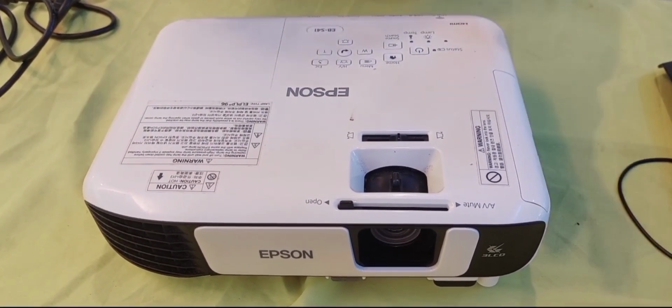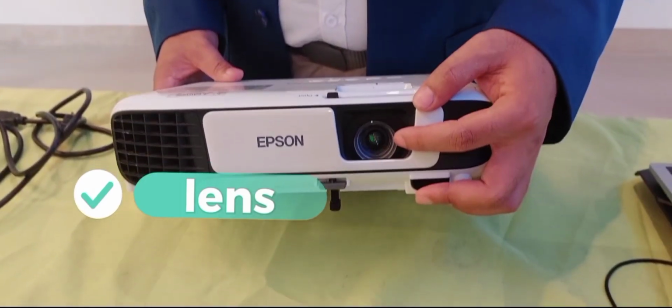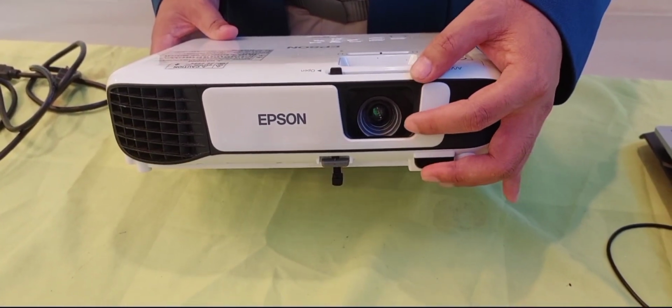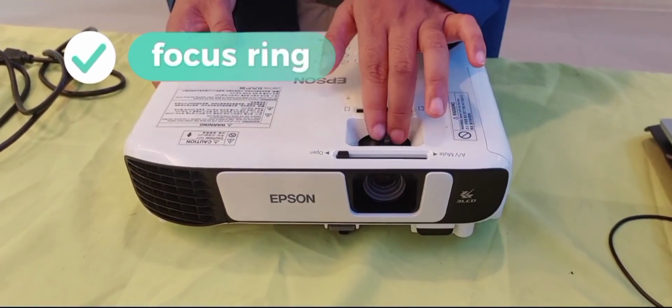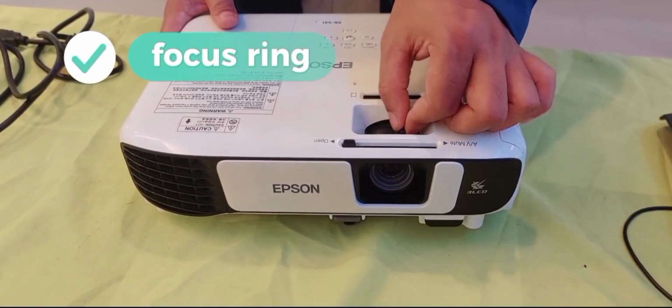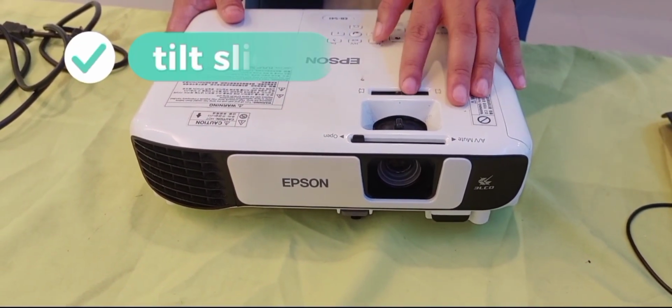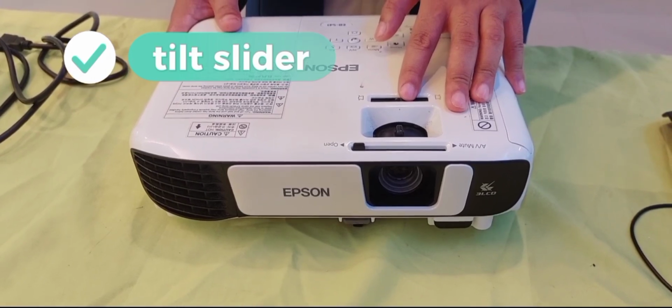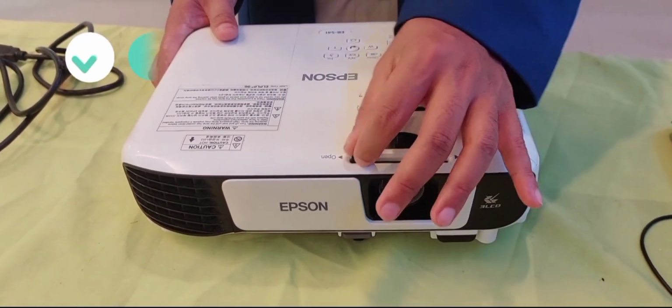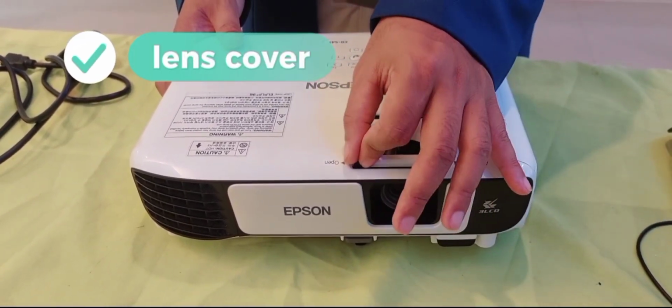So we have here the lens. This one is used to project image. This is the focus ring. By rotating this ring, it will focus the projected image. This is the tilt slider. It is used to align the projected image. And this is the lens cover to cover the lens.